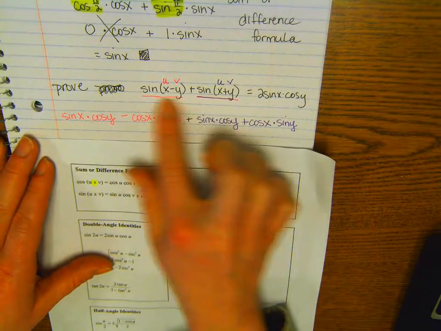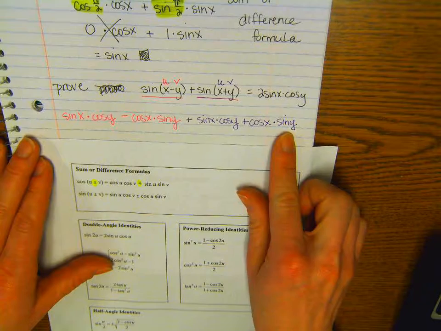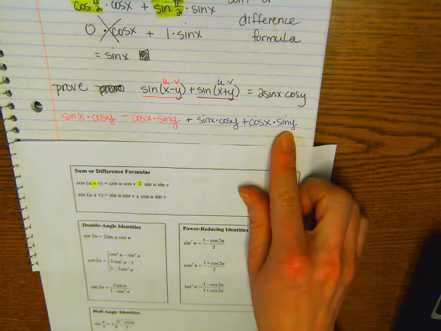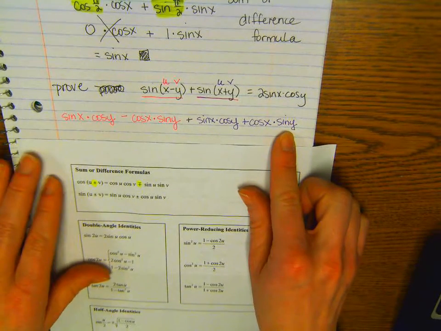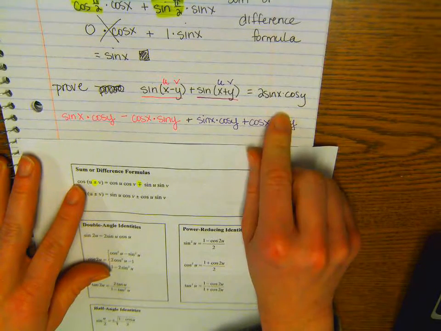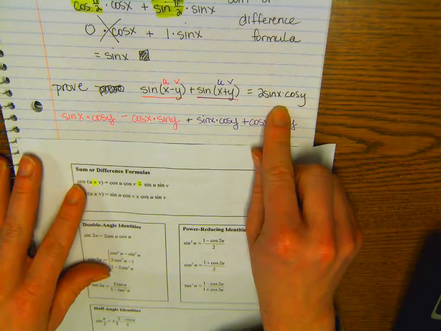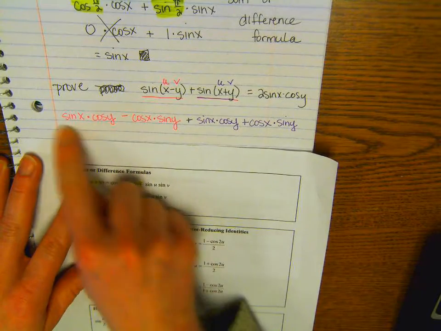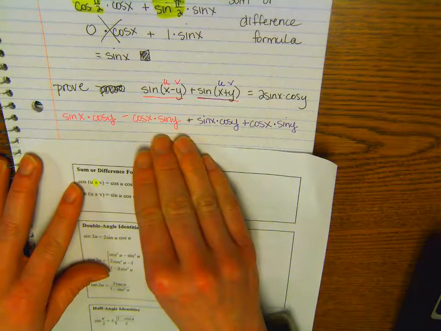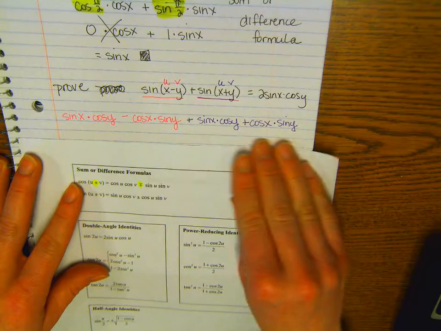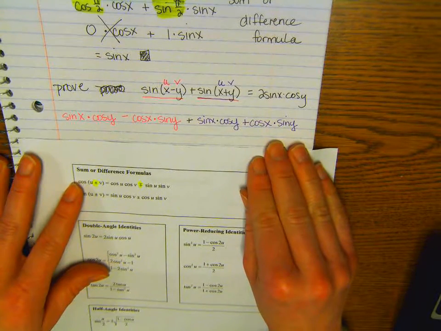So now I have the left side completely written out using the sum and difference formula. And what I'm trying to show is this. So keep in mind, these are terms. This is a whole term. And so if one is positive and one is negative, you can cancel them out.